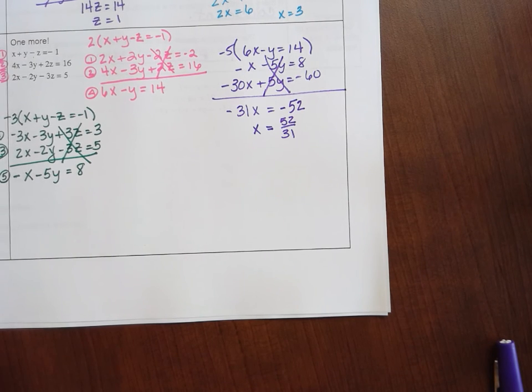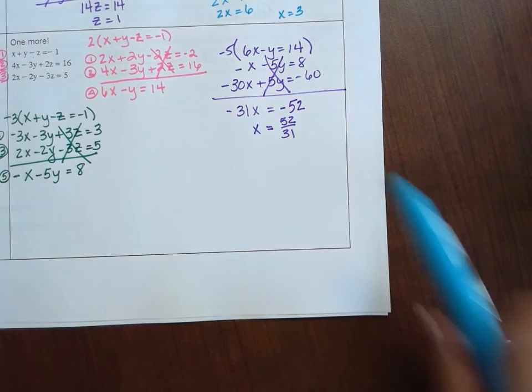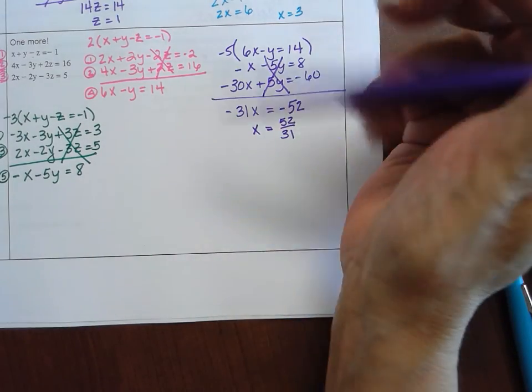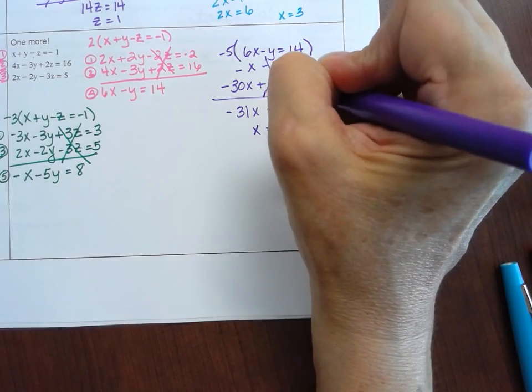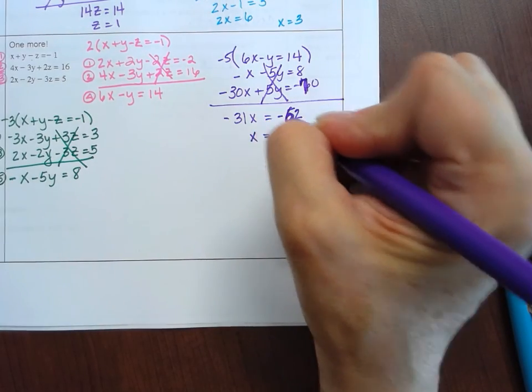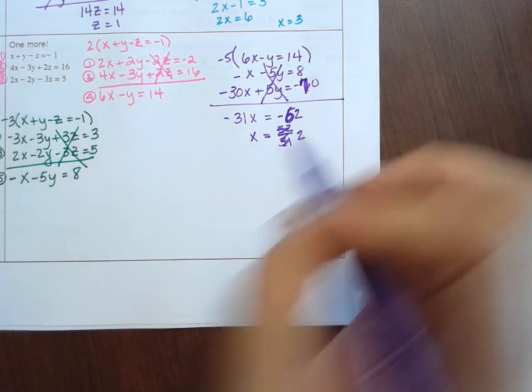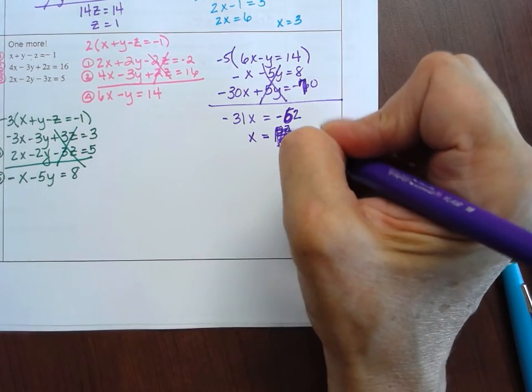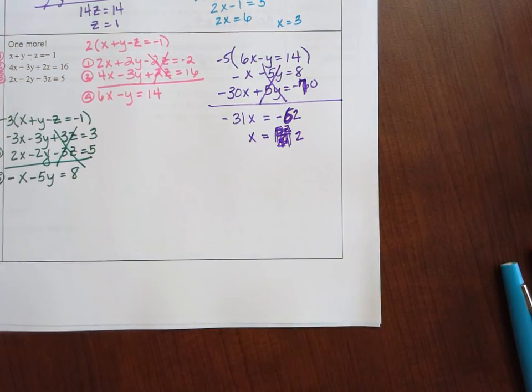No, that's why I was like, oh yeah, it is 70. That makes much more sense. That's why I said it doesn't make sense that I have an ugly number. And you're the only one who thought of that. All right, so x is 2.